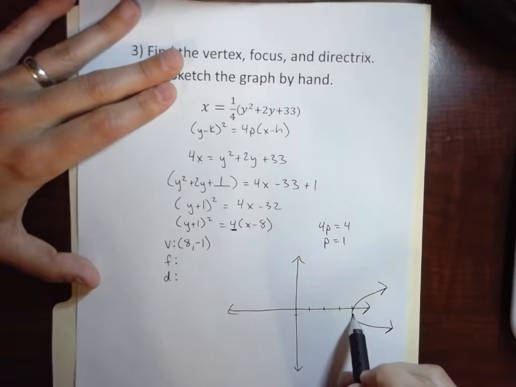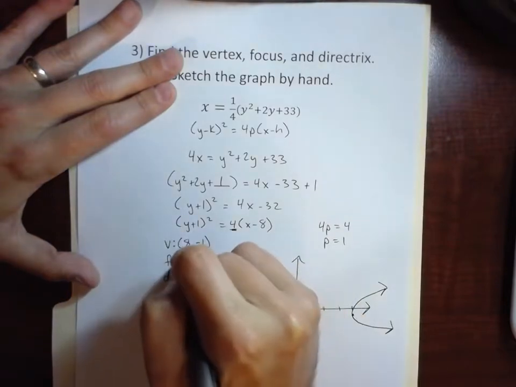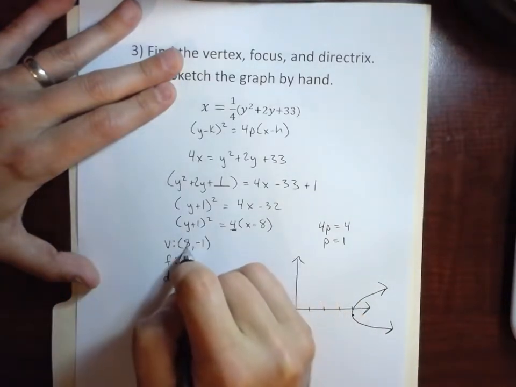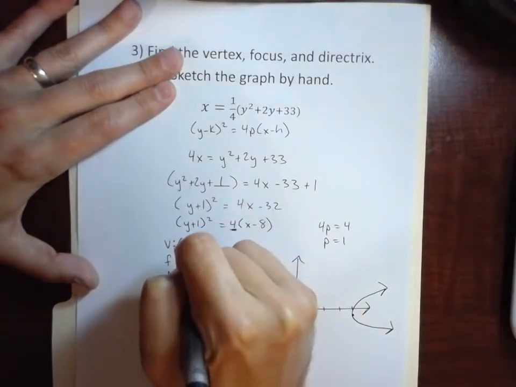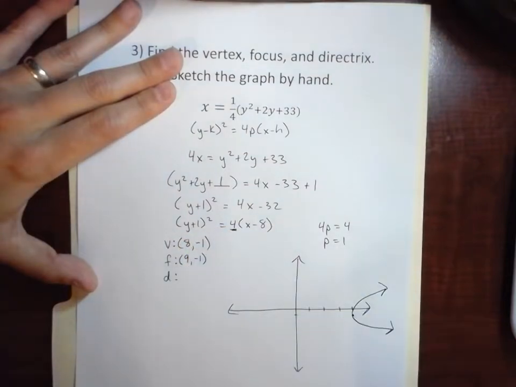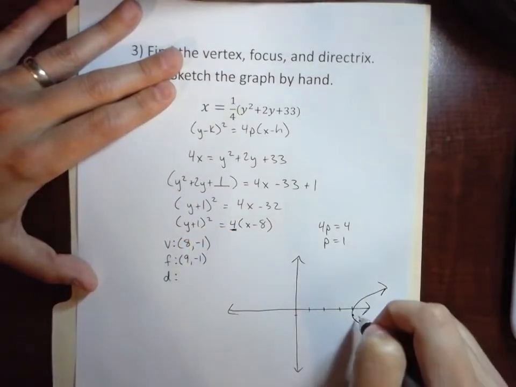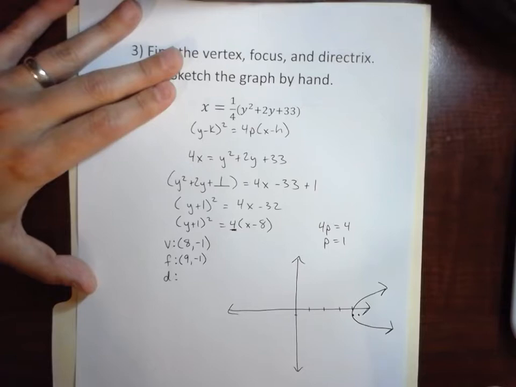So my focus will be 1 unit inside. It's always inside your parabola. So my focus, if I'm at x equals 8 and I go 1 to the right, that would be 9. My y value stays the same, of course. So that would be somewhere inside here if you want to just picture it.